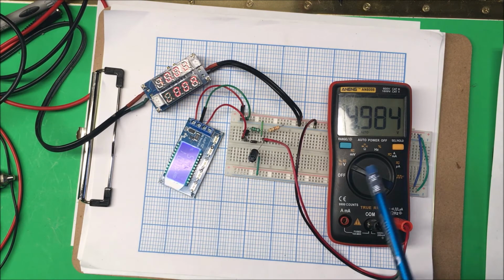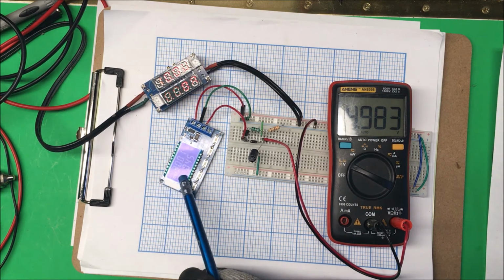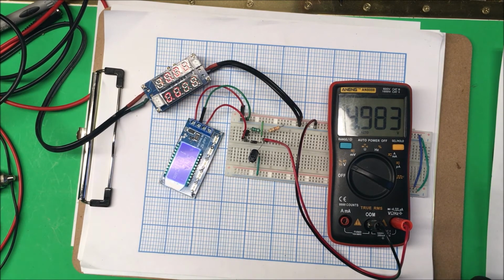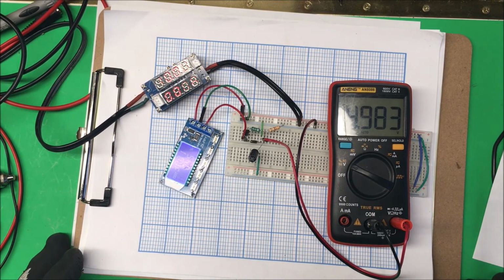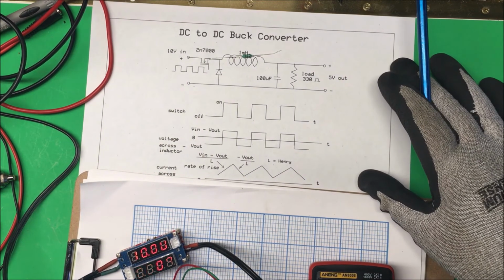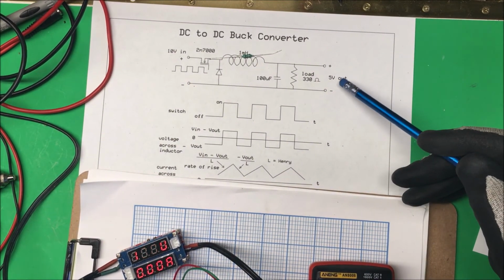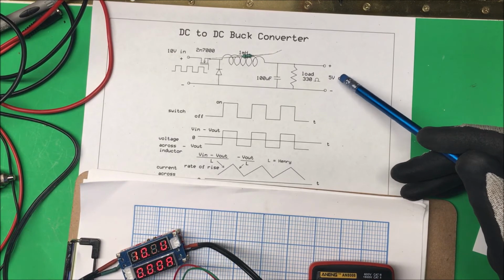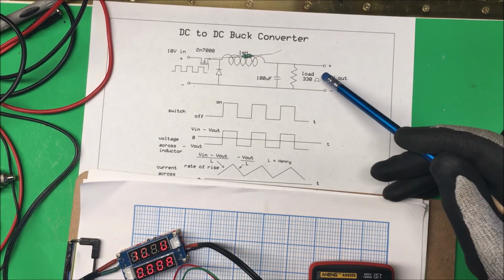I'm getting 10 volts in, 5 volts out at 30K on my little inductor there, my 1 millihenry inductor. But that's just a simple DC to DC buck converter. Now I wouldn't use this on any cell phone or anything like that. This voltage out here isn't going to be stable.